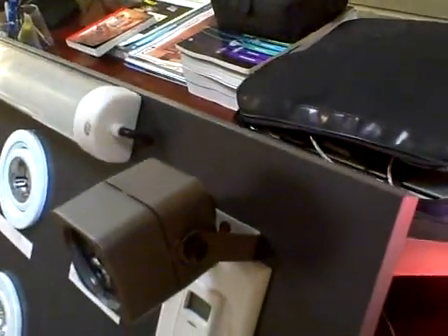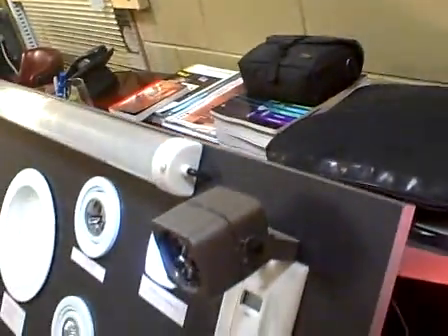Then from there, we go over to this demo unit, and we'll try to do a side view here so you can see the two lights. One is an incandescent and one is an LED.